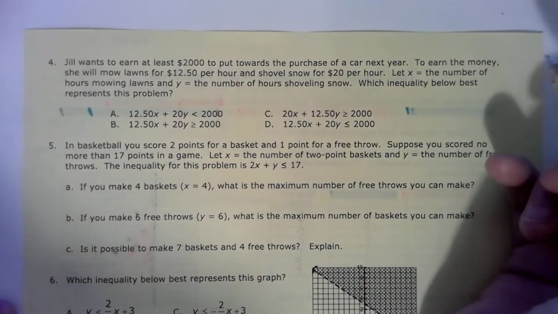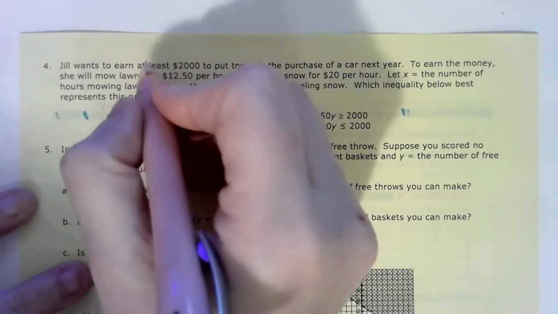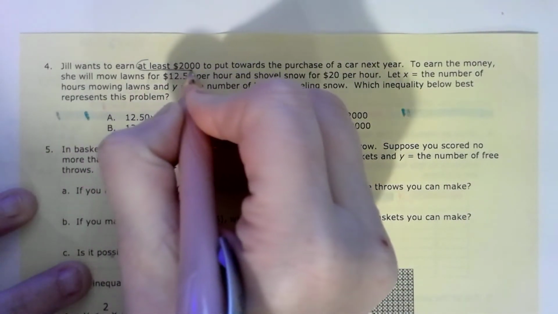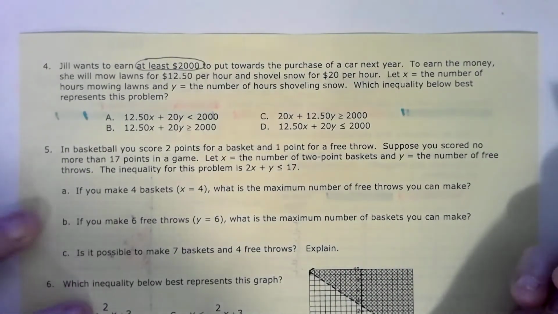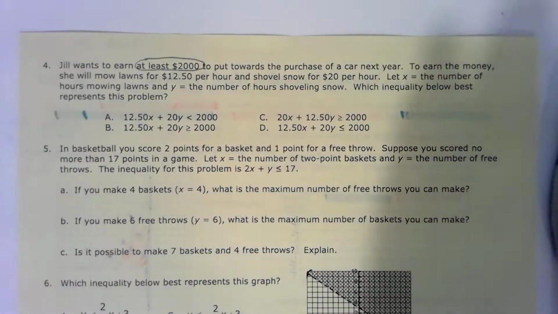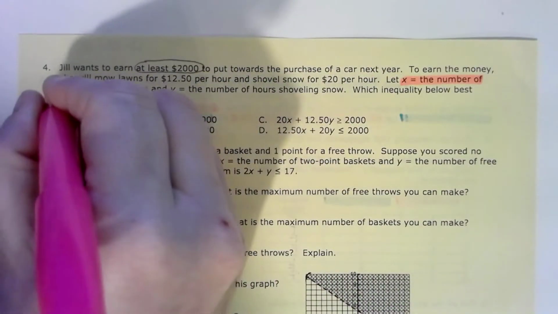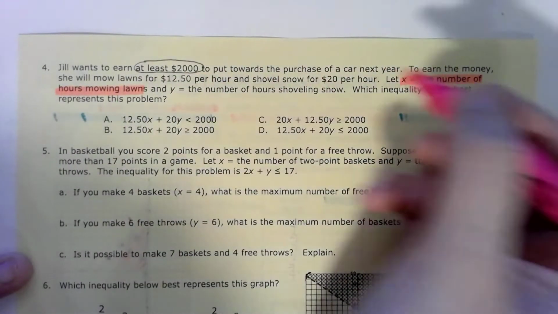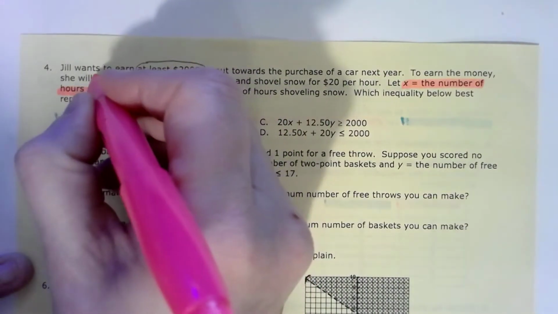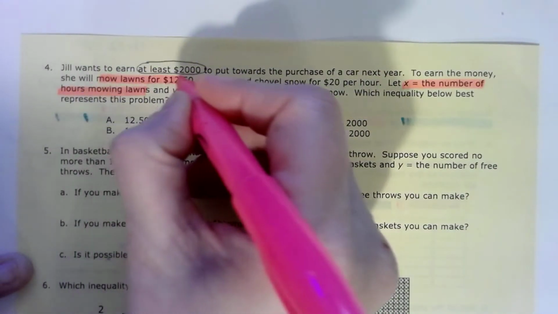Okay. It says Jill wants to earn at least $2,000. So I'm going to circle that. At least $2,000 to put towards the purchase of a car next year. To earn the money, she'll mow lawns for $12.50 and shovel snow for $20 an hour. So it says let X equal the number of hours mowing lawns. She mows lawns for $12.50 per hour.